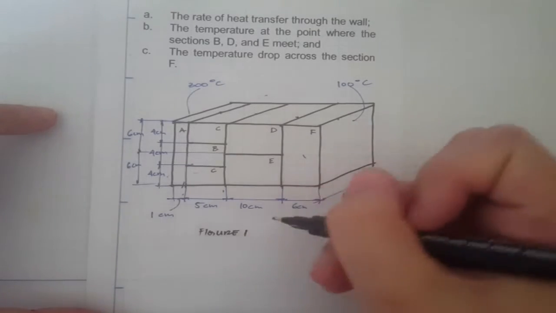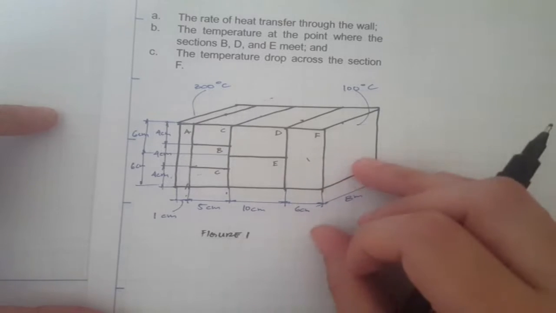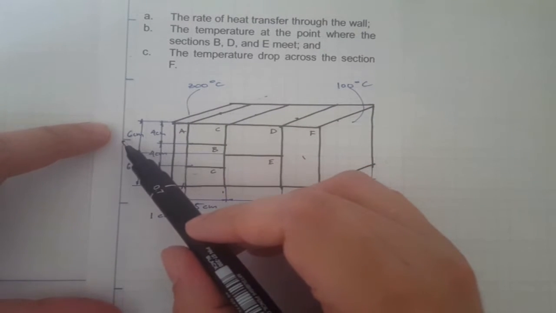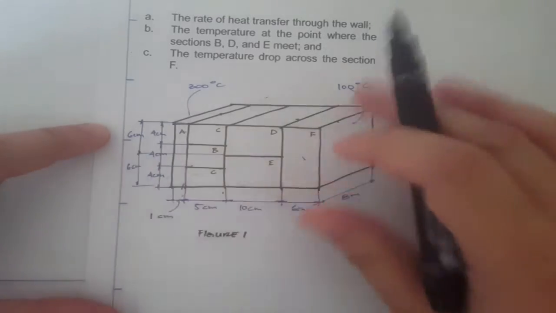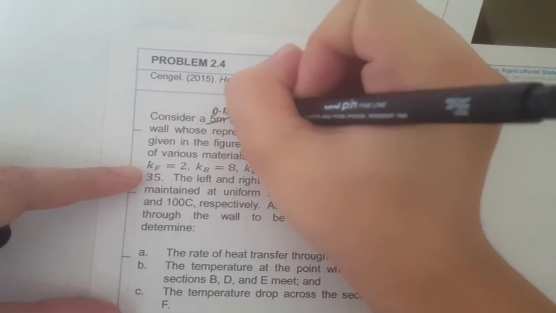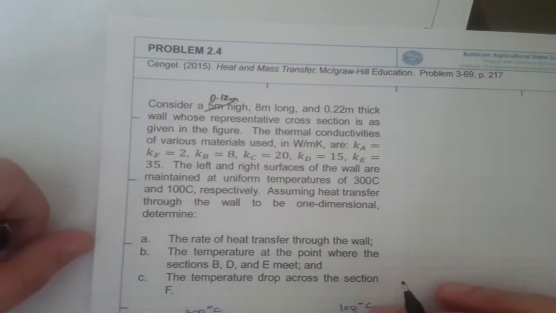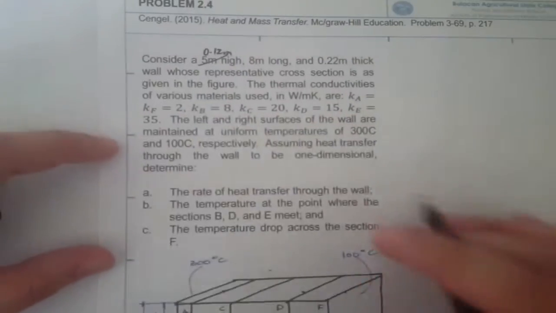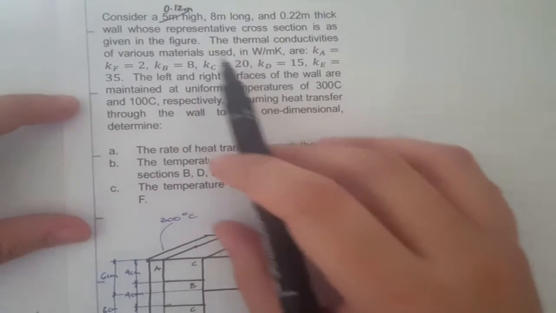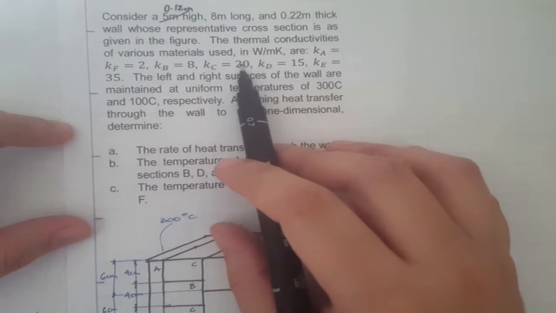Say this is our figure 1. So let's follow this figure instead, okay? So our height now is equivalent to 6 plus 6, which is 0.12 meter or just 12 cm high, okay? So consider this cross section. Determine conductivities of various material used.